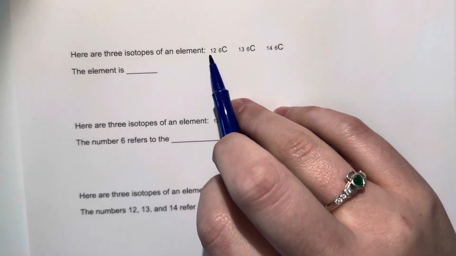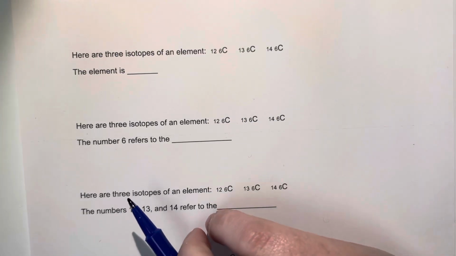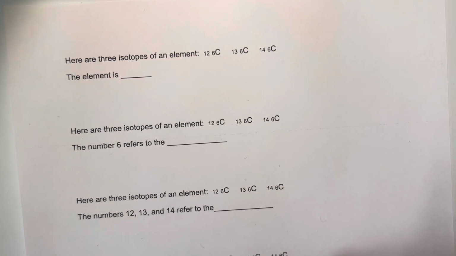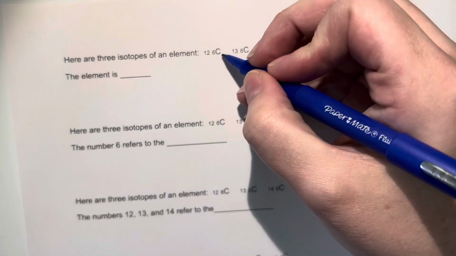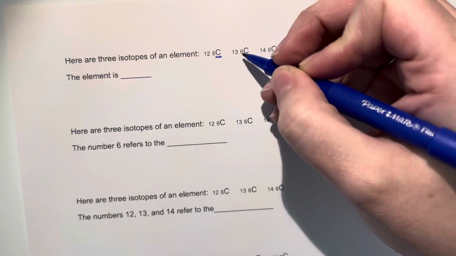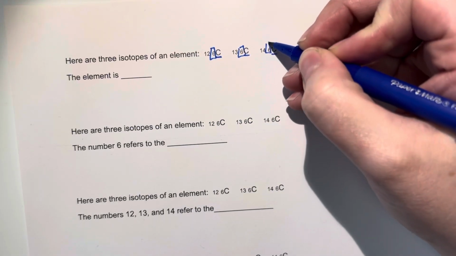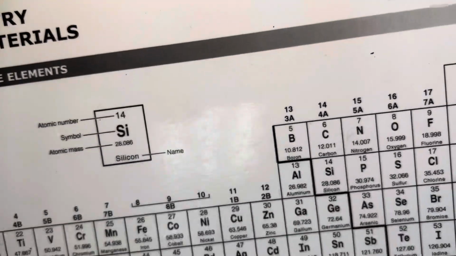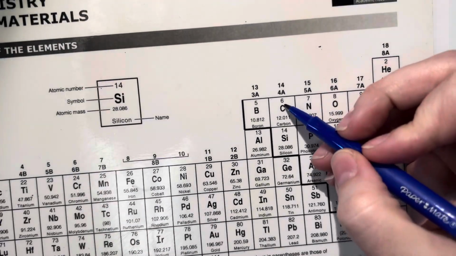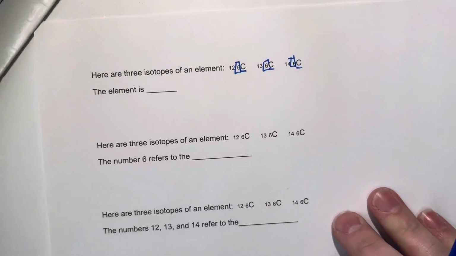Here are 3 isotopes of an element, C12, C13, and C14. There are 2 ways that I could identify which element this is, either by the element symbol, which is C, or by the proton number, atomic number, which is 6. Element C, atomic number 6, is going to be carbon.